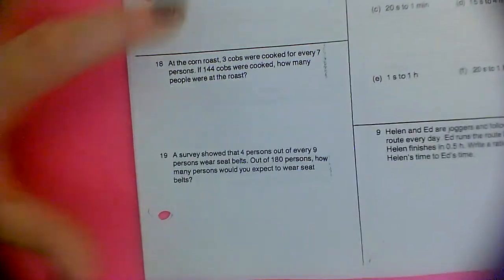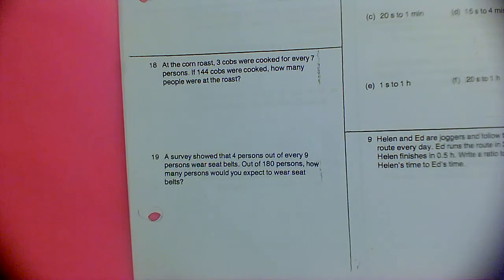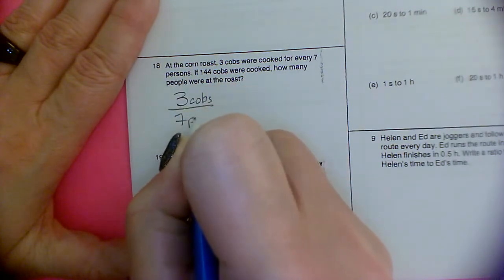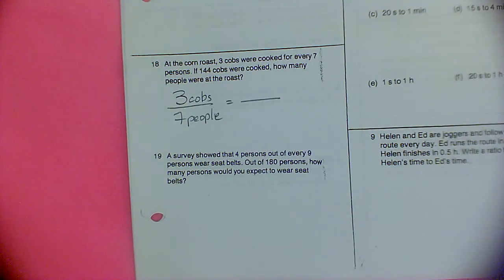All right? So for number 18, it says, at the corn roast, 3 cobs are cooked for every 7 people. If 144 cobs are cooked, how many people are at the roast? This is the place where I would want to use a fraction to compare. So they always give you one of the ratios, right? They tell you what the comparison is. It's 3 cobs for every 7 people. And the reason I'm going to write it in fraction form is so that I can easily decide where that 144 goes.